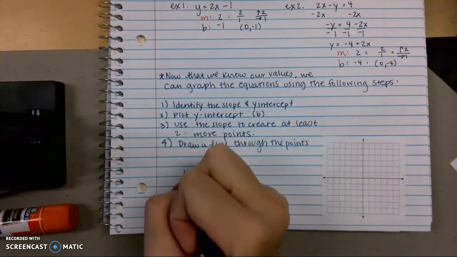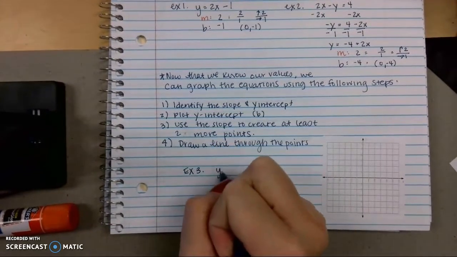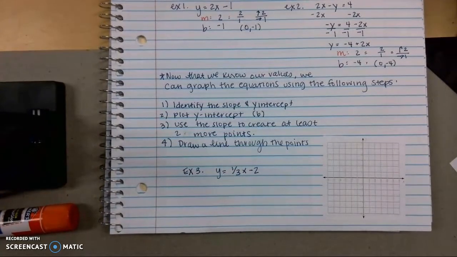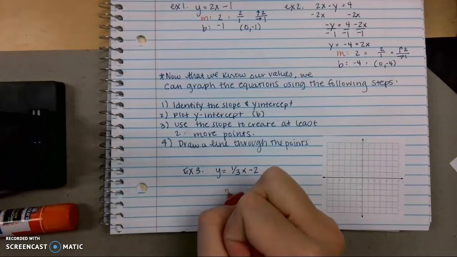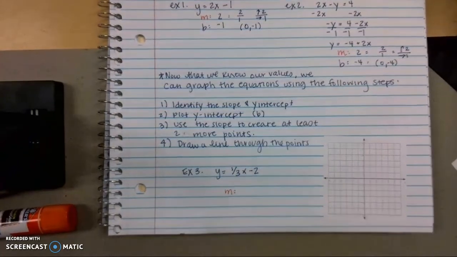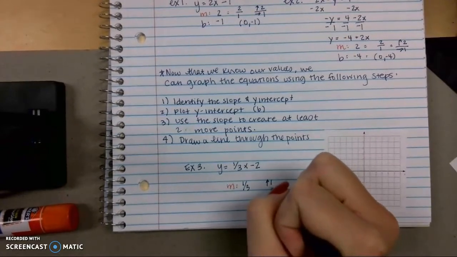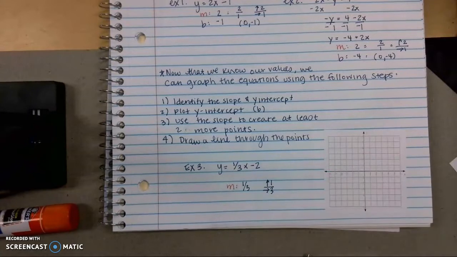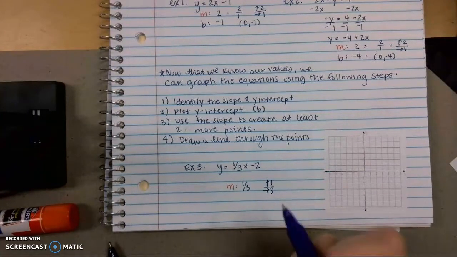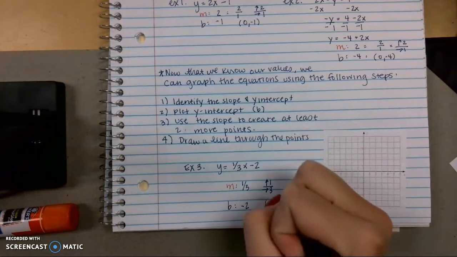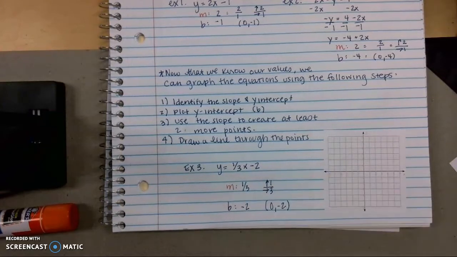Alrighty, so let's start with example number 3, which is y equals 1/3 x minus 2. The first thing that I need to do is identify my slope. It's always going to be attached to x, so my slope is going to be 1/3. Now what that means is I'm going to go up 1, to the right 3. Then I need to identify my y-intercept. It's what is either adding or subtracting to my mx. So in this case it's going to be a -2. So my first point is going to be at 0, -2.